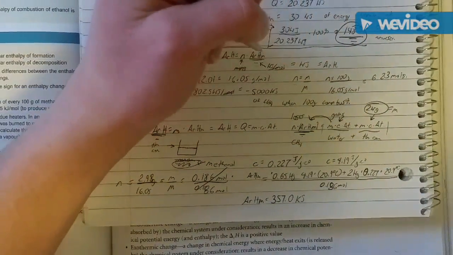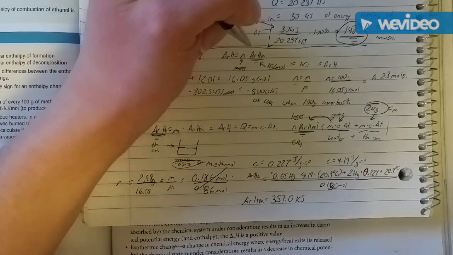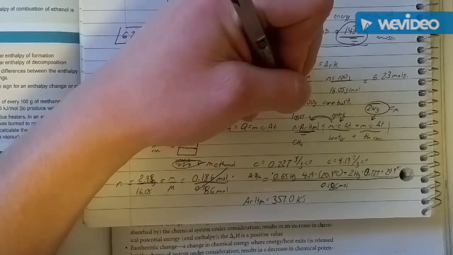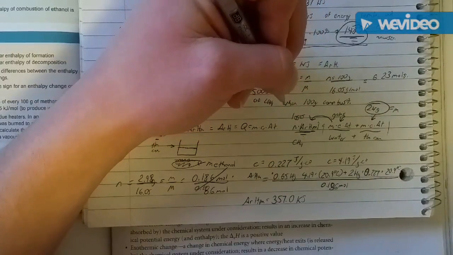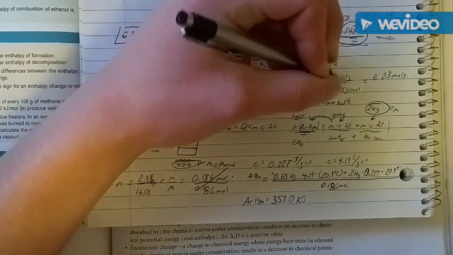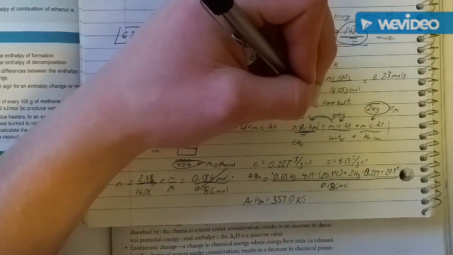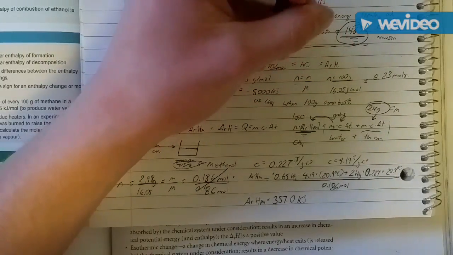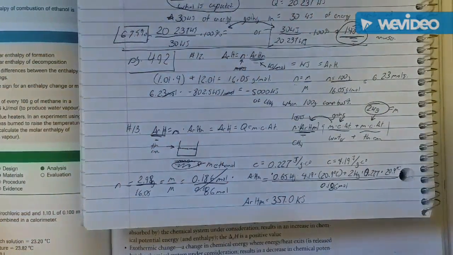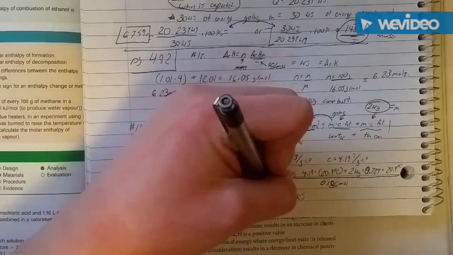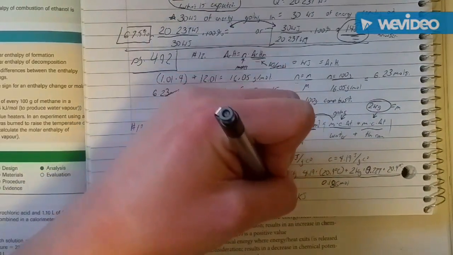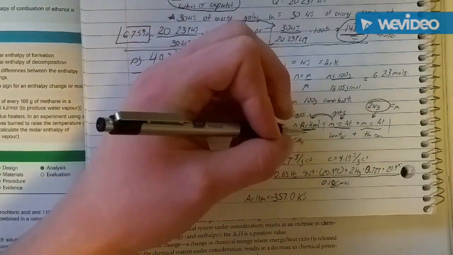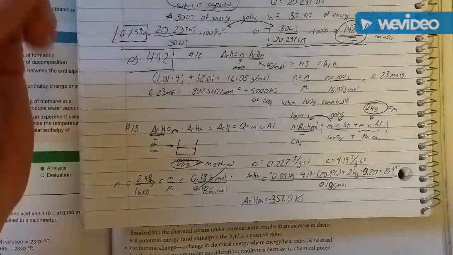All that goes on in these types of questions is that something loses energy and something gains energy. As someone loses, someone gains. As the methanol gives off heat exothermically, the water is absorbing this heat endothermically. So, if we were talking from the perspective of the methanol, we'd say delta H is negative 357.0 kilojoules.